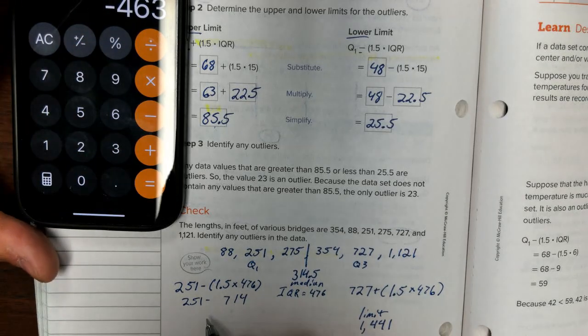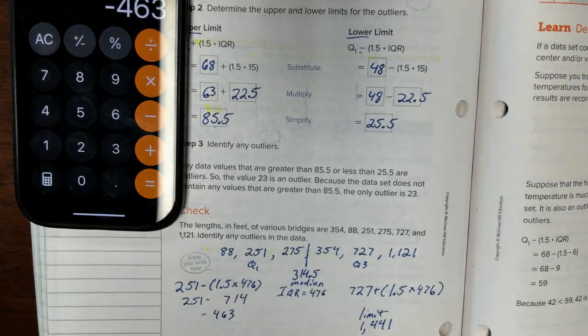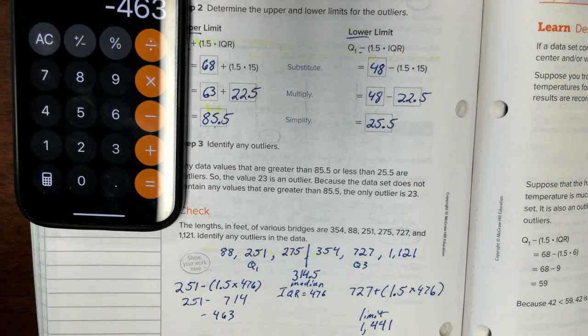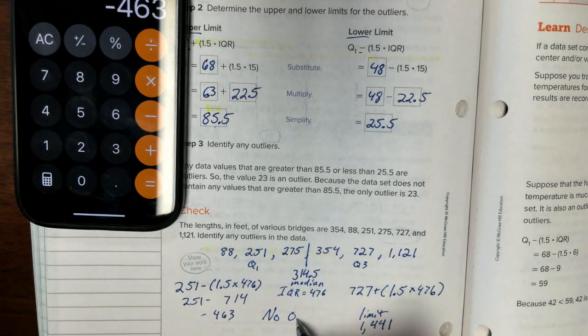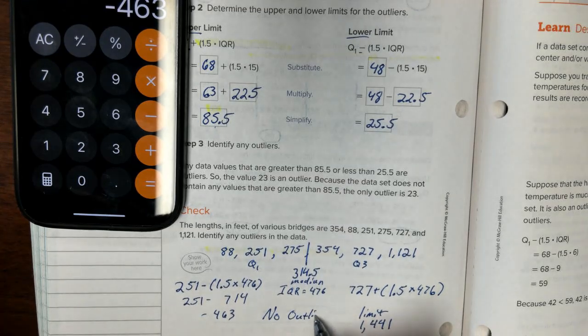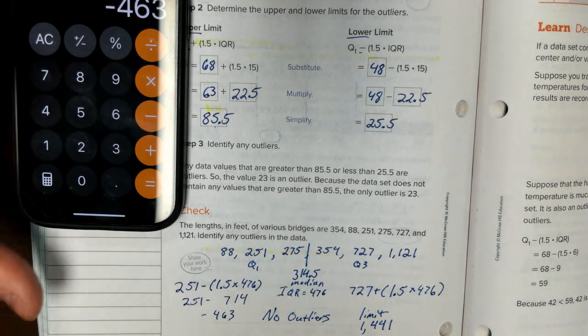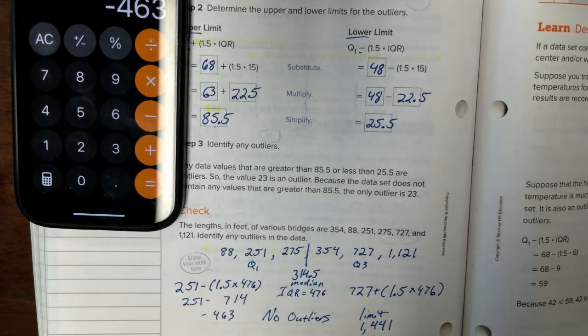Well, it seems odd because we get a negative number, but we should have no data sets that are below our lower limit. This number is bigger than that, so there are no outliers in this data set. And those are big numbers to use, okay? But same concept, there's no outliers in this data set, okay?